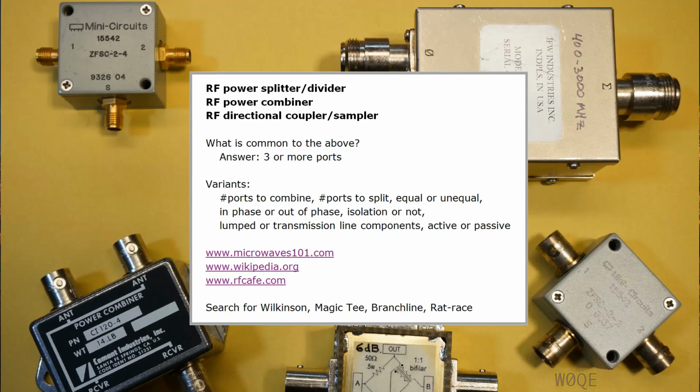Wikipedia, of course, is always a good source for this type of information. Just go to Wikipedia and type in RF power combiner or something like that, and you'll come up with lots of information. RF Cafe is another place that's pretty good for lots of different circuits. Again, search for names like Wilkinson, Magic T, Branch Line, Rat Race, and you'll come up with lots of information. So what can we do in SimSmith to allow us to look at 3 or more ports?